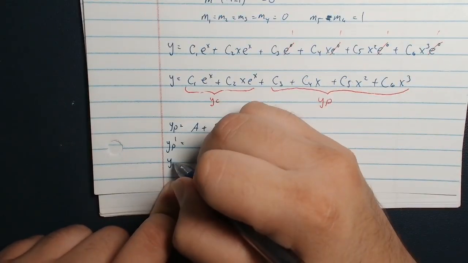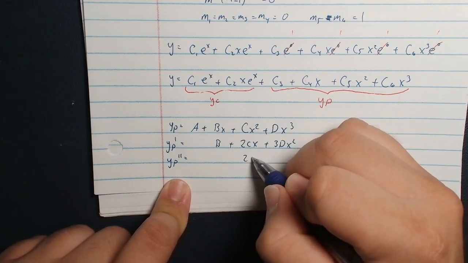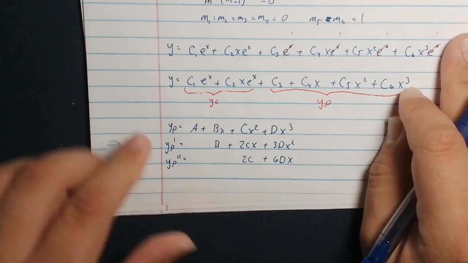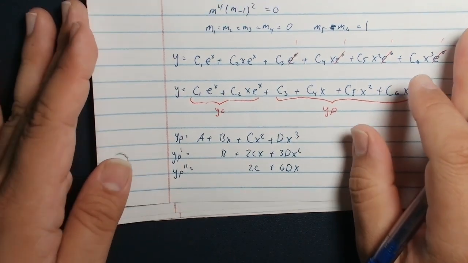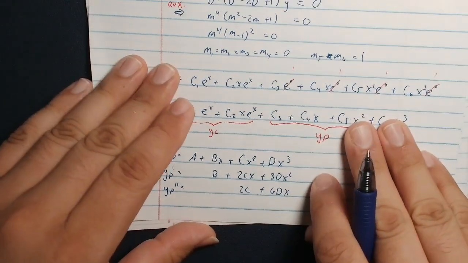And then I've got yp double prime, that goes away, and I get 2c plus 6dx. So now I take this right here, and I plug it all in.